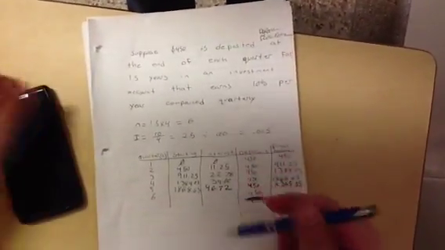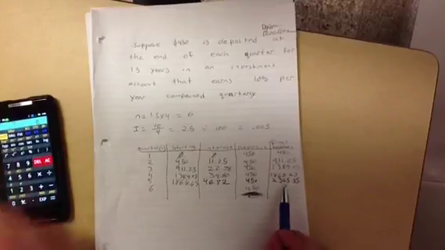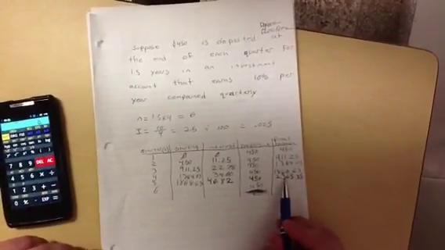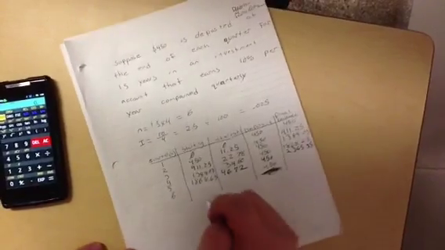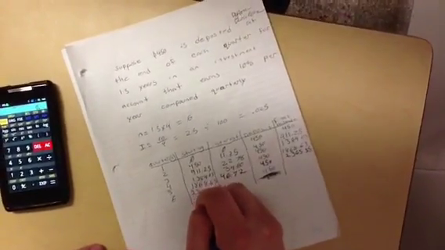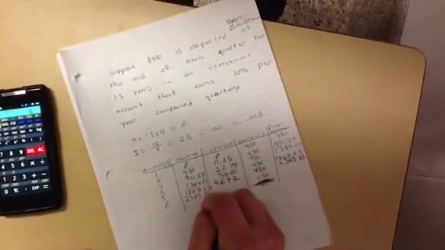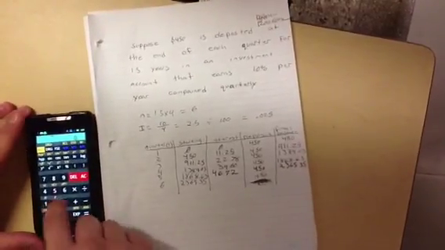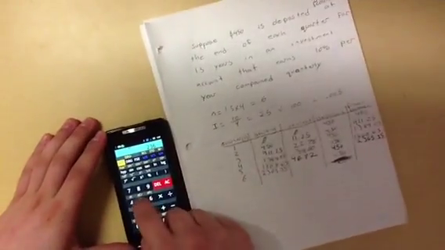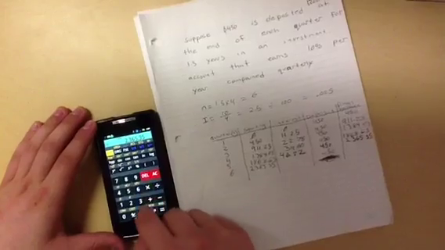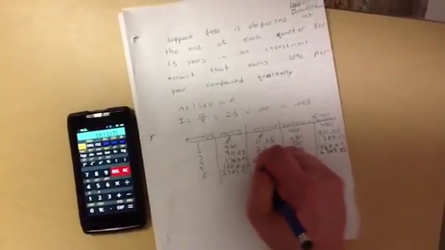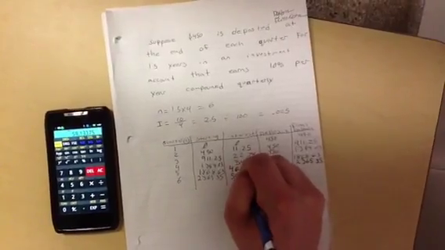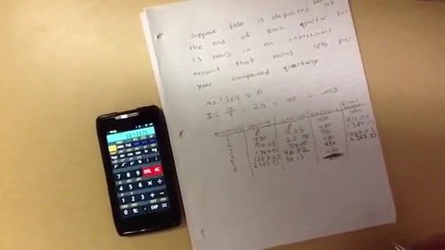Alright, I've already started filling out half of this. I'm going to finish this last one and show you how it's done. So you got 2,365 and 35 cents. That's the starting value. Write that down. You take that number and multiply it by 0.025, which equals 59.13.